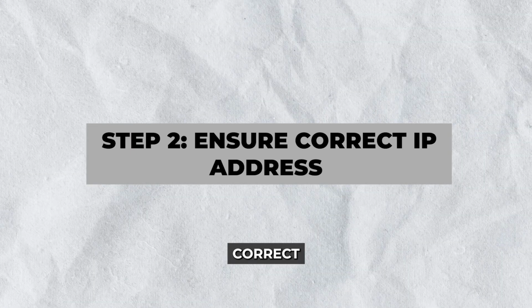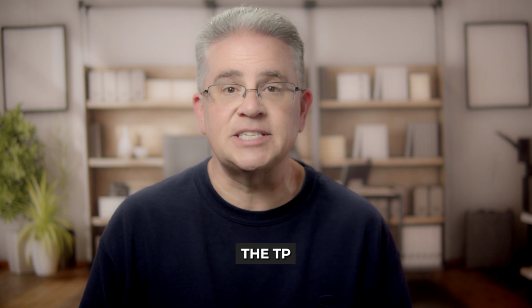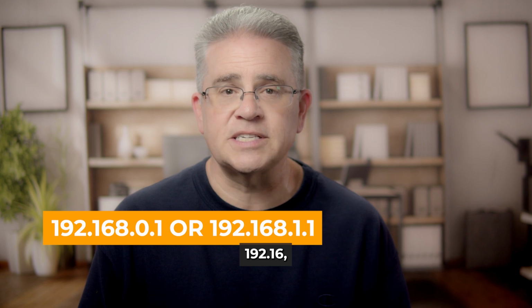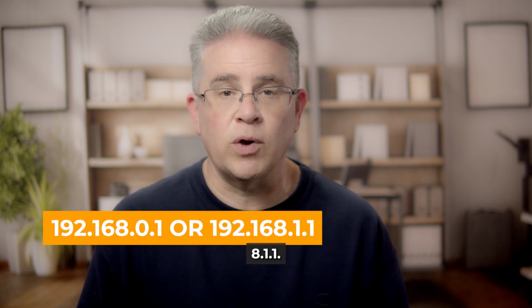Step 2. Ensure correct IP address. Double-check the IP address you're using to access the TP-Link login page. It's typically something like 192.168.0.1 or 192.168.1.1. Enter this address into your browser's address bar.